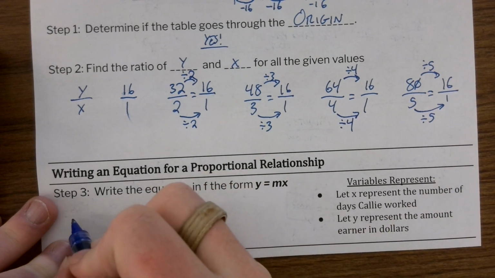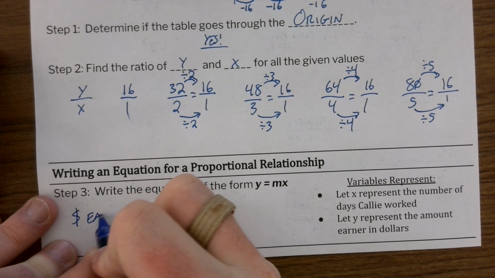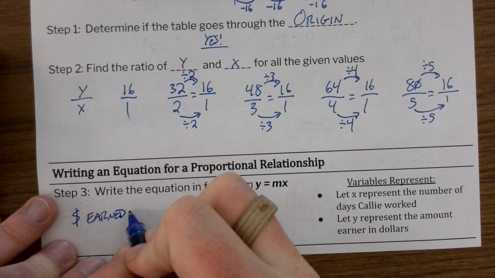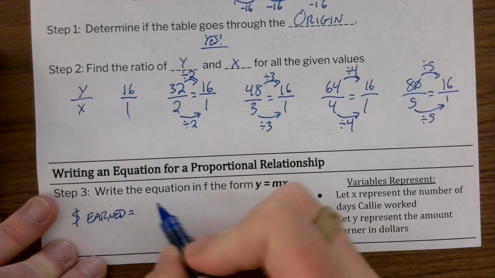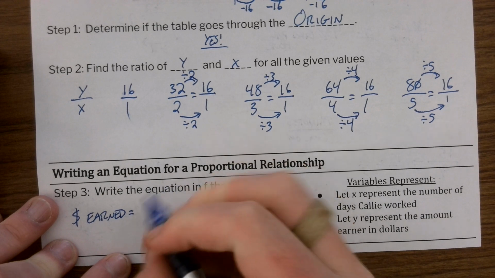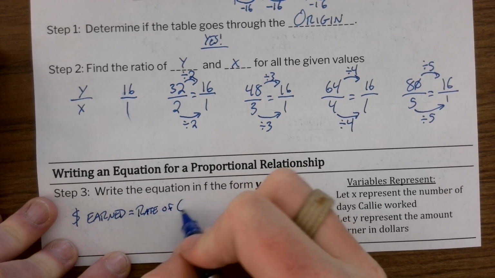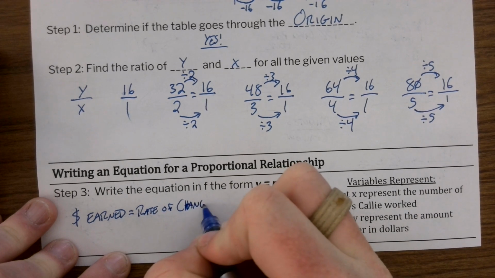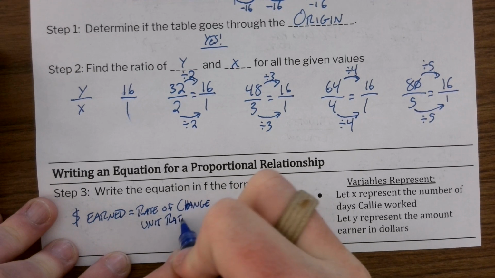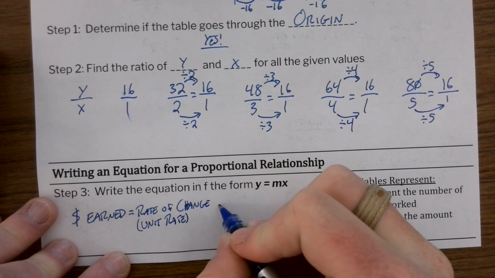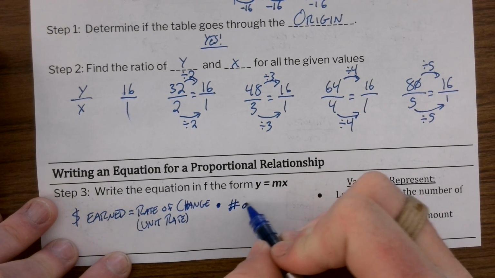So essentially, we're going to say, dollars earned is equal to m, or our rate of change. We could also call this our unit rate, as we learned in 4.1, times x, number of days.